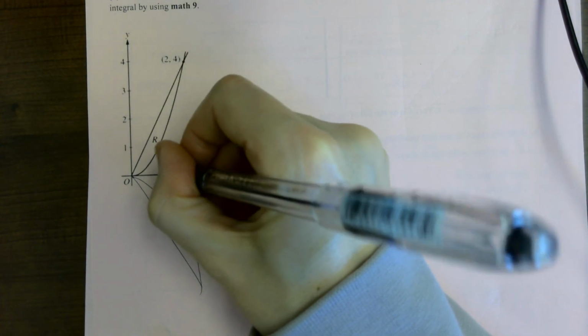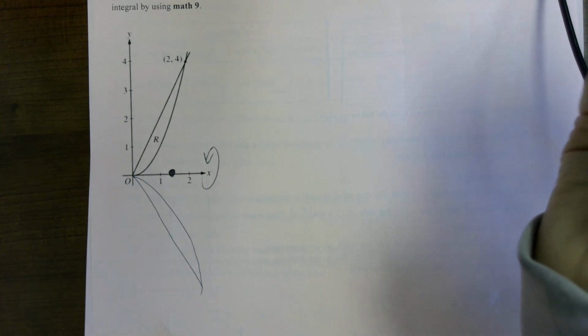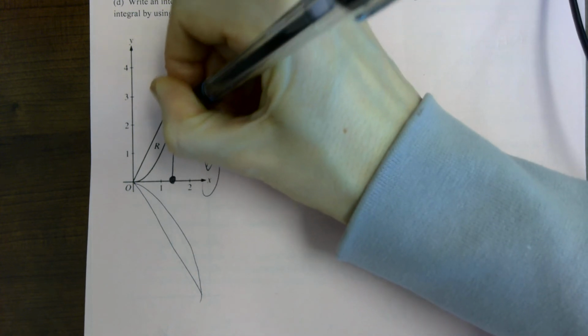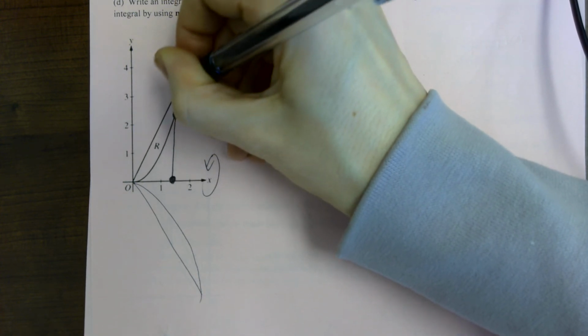So when I go to do a radius, this is the center of my rotation, and I need the radius of it.